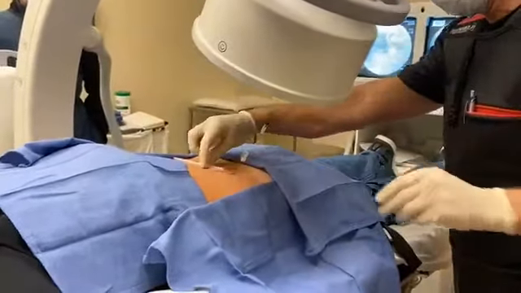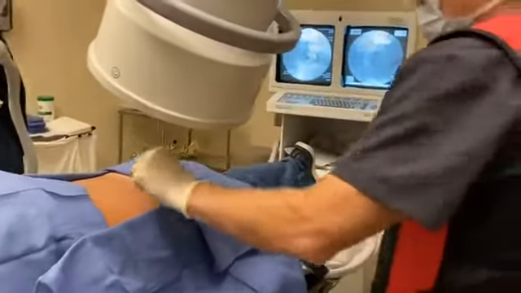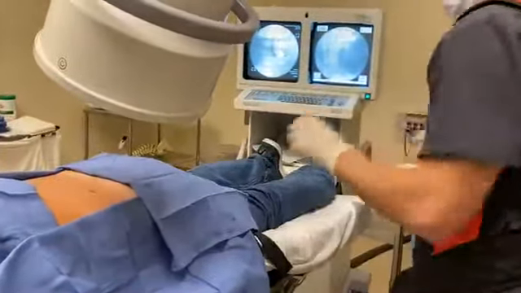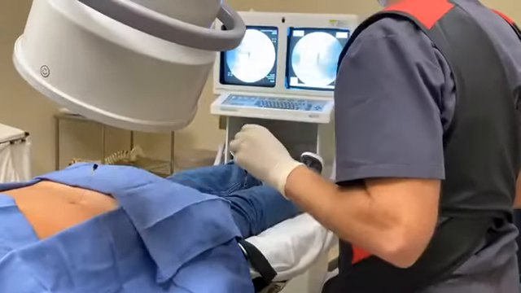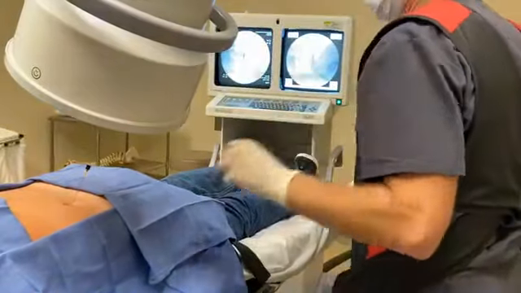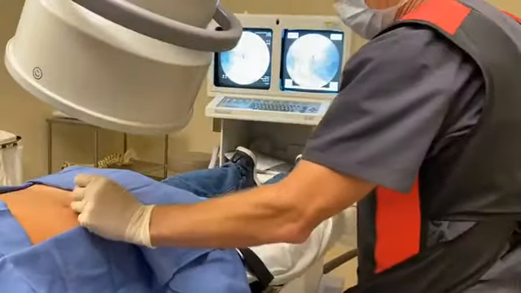Blake, any questions in there? Not so far. Good. Let me check this. On again. Okay. Just guiding the needle down. On again. Good. So we're using X-ray to see where the needle is at all times.